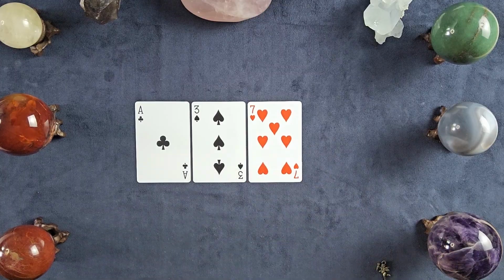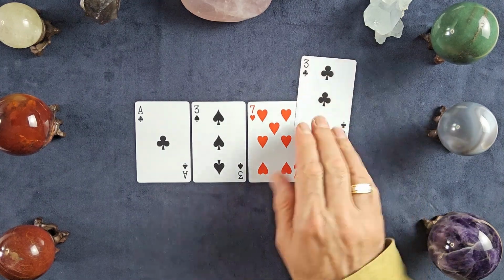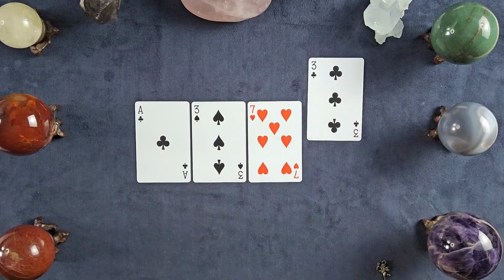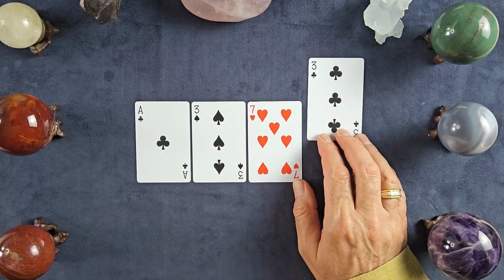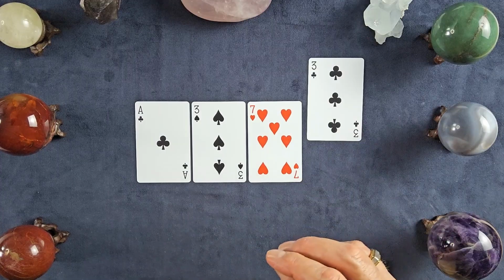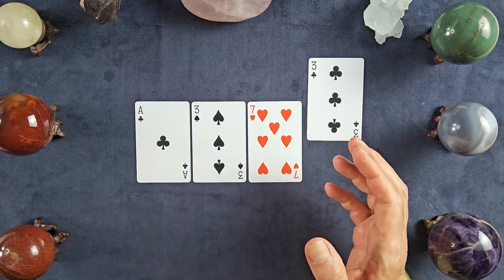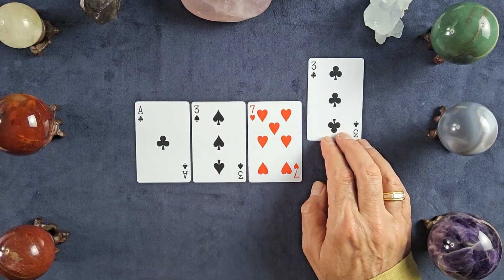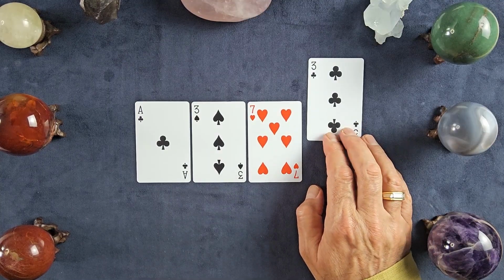Now let's see if I can pull a card for advice. And that card for advice is this one. What is that? The Three of Clubs is things that grow. So it could be growing plants, or it could be a garden, but I don't think that's what we're looking at.